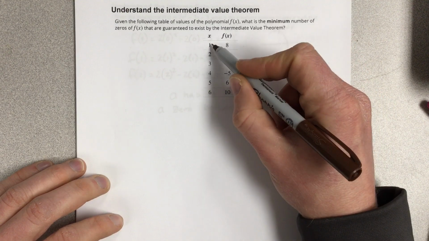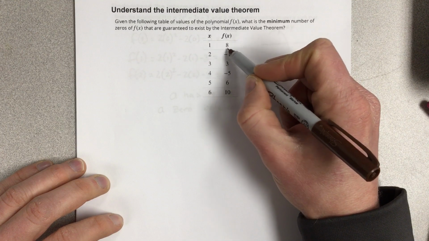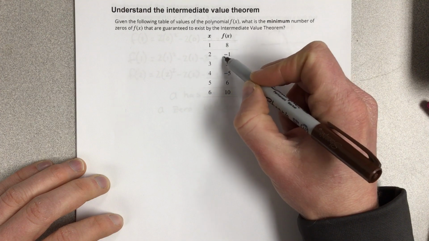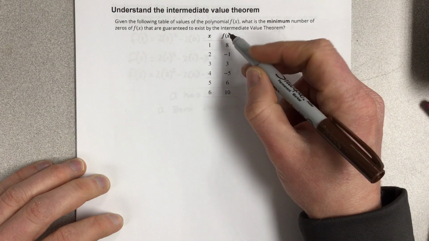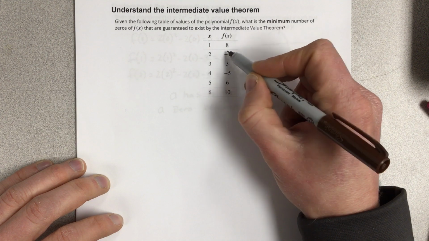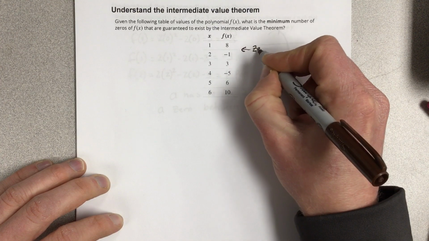So these two x values between 1 and 2, we have an x value of 1 with a y value of 8, which is positive, and then an x value of 2 with a y value of -1. If you have a continuous function, you had to cross 0, which would mean that there is a 0 that exists between these 2 points. So we're going to put an arrow here and say that a 0 exists here.